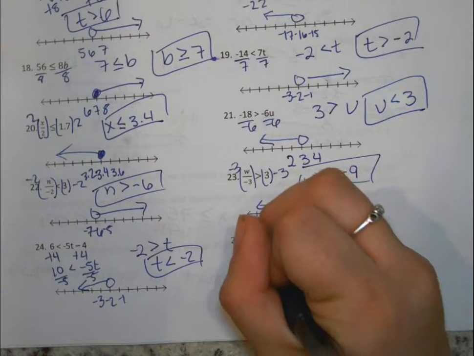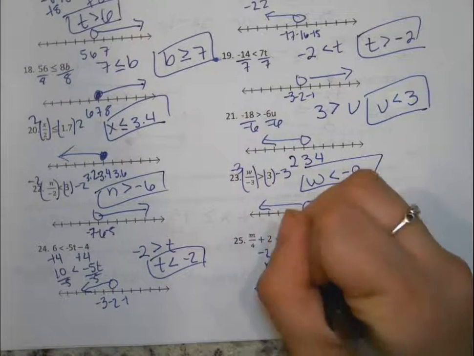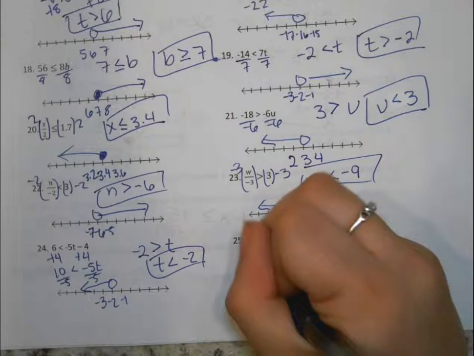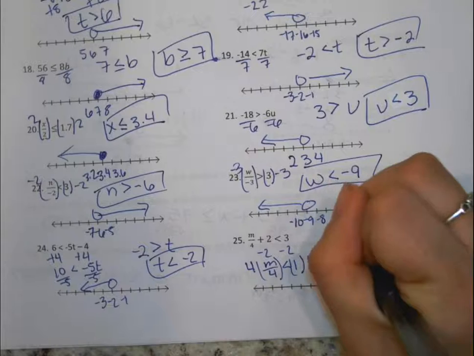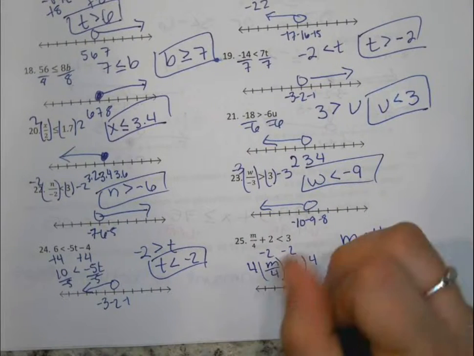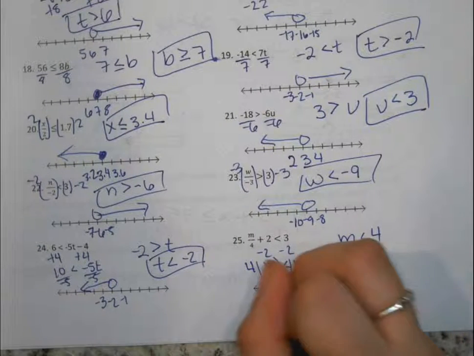Number 25, I want to start by subtracting 2 on both sides. I have m over 4 is less than 1. To get rid of fractions, I need to multiply. So I multiply both sides by 4. I get m is less than 4. Number line, open circle, and to the left.